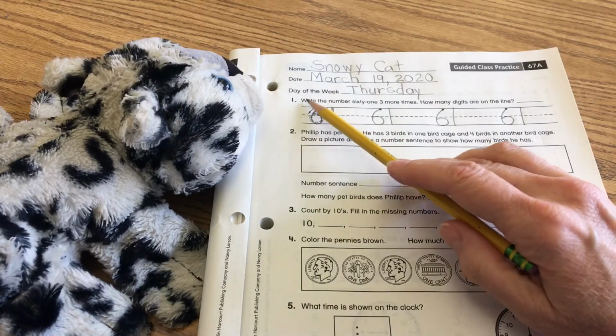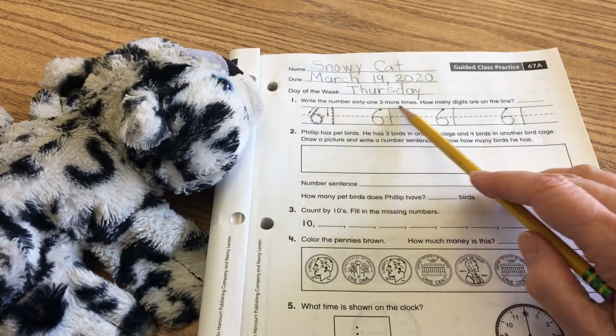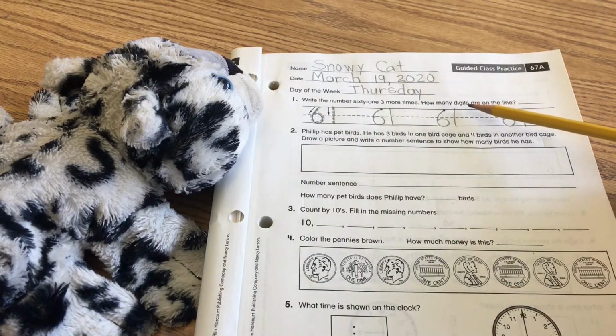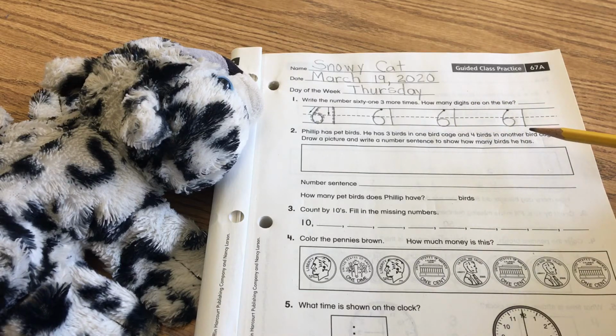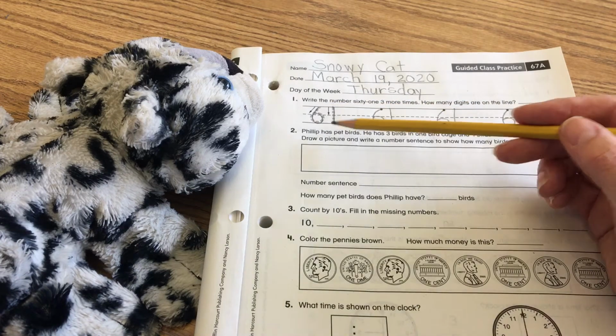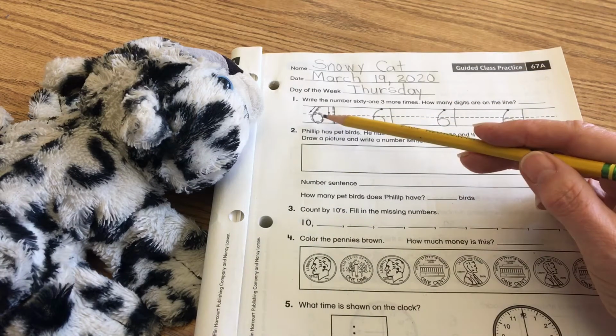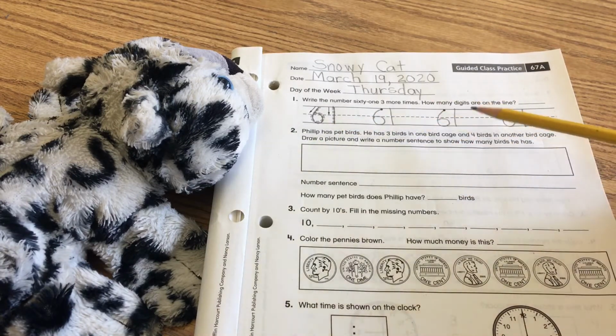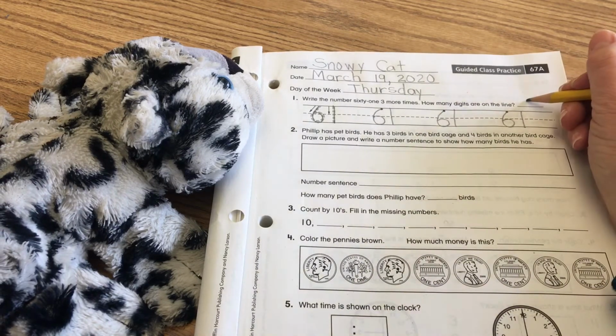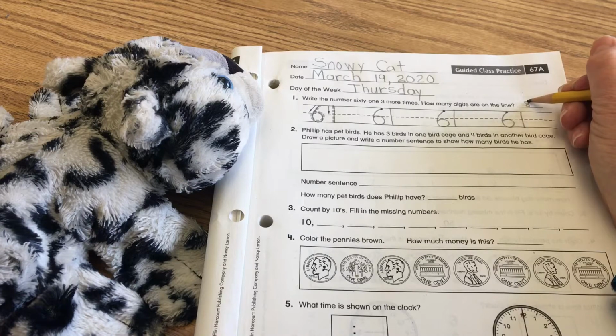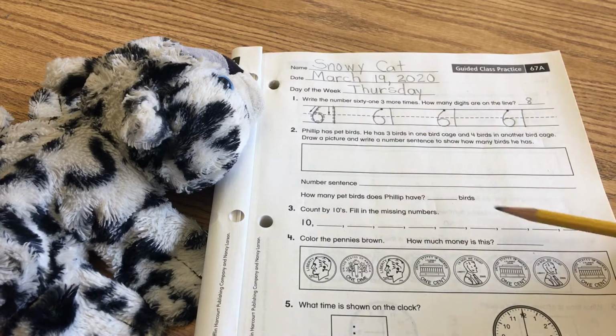Now there are two parts to that question at number 1. Okay, it said, write the number 61 3 more times. And then it says, how many digits are there on the line? So remember we talked about digits. Each of the numbers 0 through 9 is a digit. When you put them together, that would mean there's 2 digits in 61. So we can go ahead and count. 1, 2, 3, 4, 5, 6, 7, 8. There are 8 digits all together on that line. Okay, write the number 8.